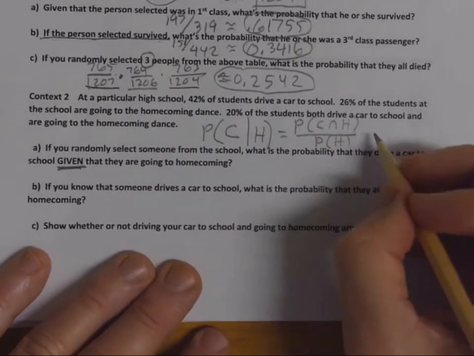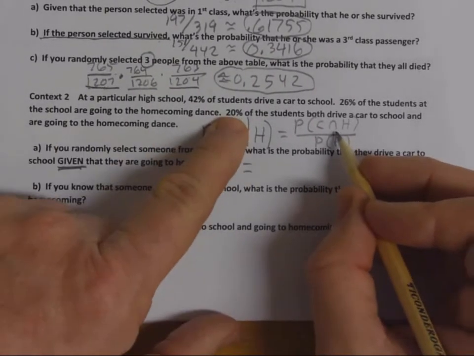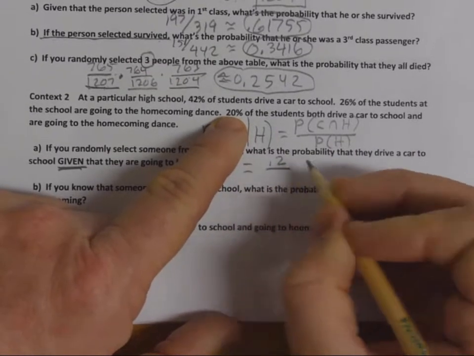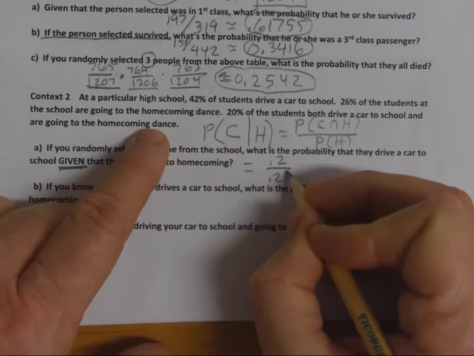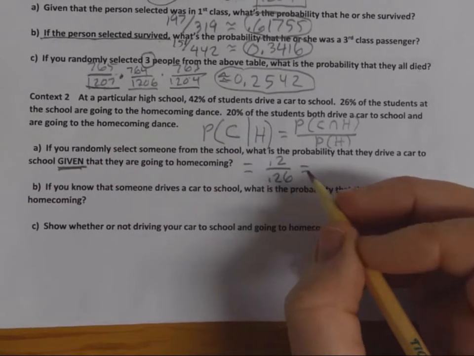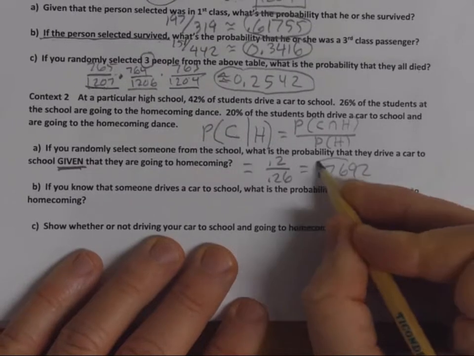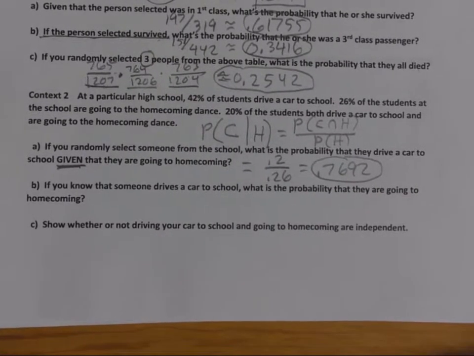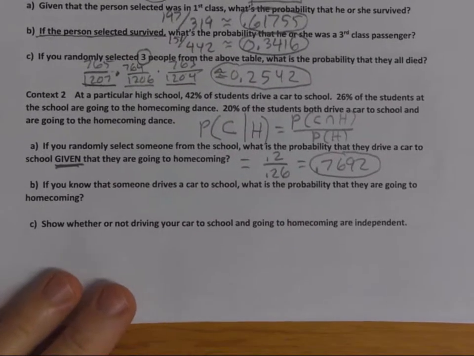For part A, the overlap is 0.2. That is the probability of both of them, so that would be 20% or 0.2. And then the probability of homecoming is going to be 0.26. And so that is equal to 0.7692. So there we go. That's considered showing your work, showing that division like that.